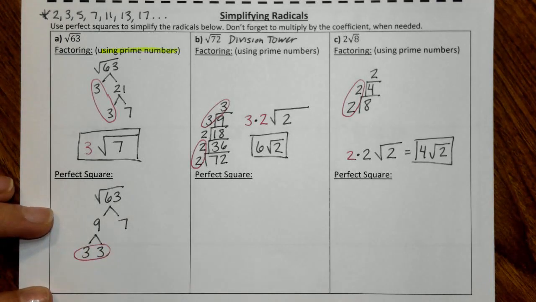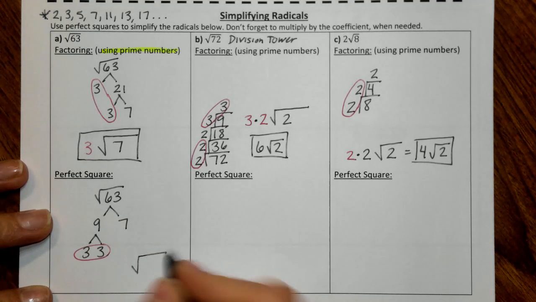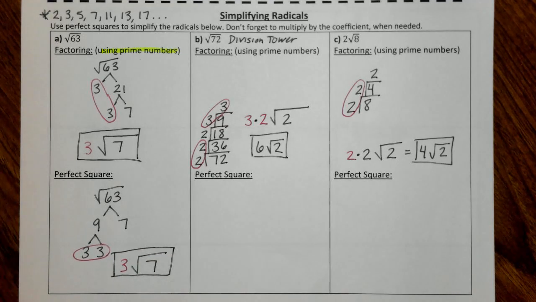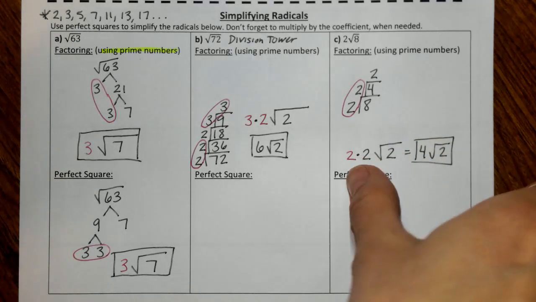So again, the partnership is going to go outside the radical house, and the single by itself will stay inside the house. And the same thing works with everything else. If you'd like to see that, check with your teacher. I'm going to skip that part, since that's not really the method that I do.